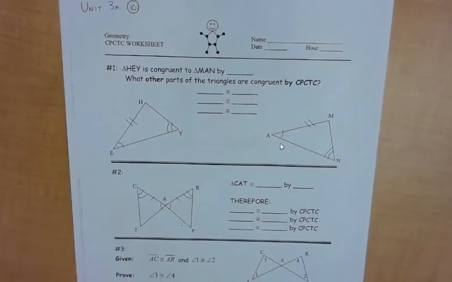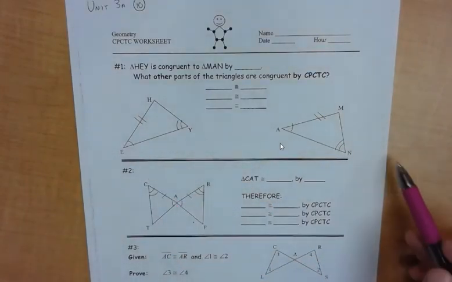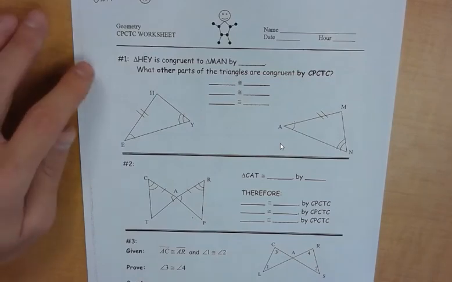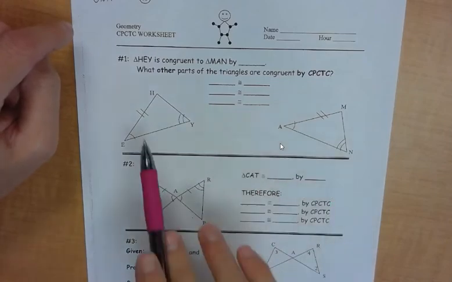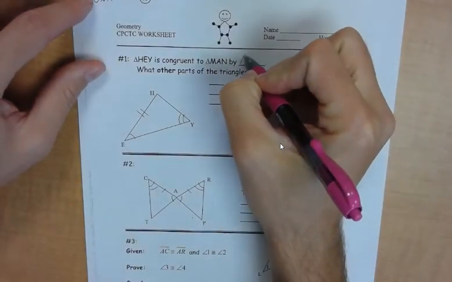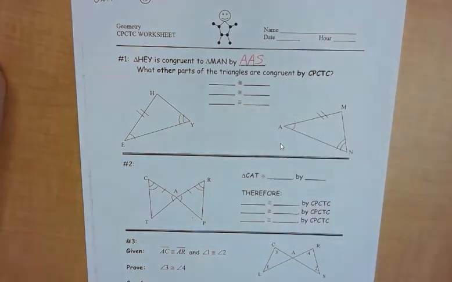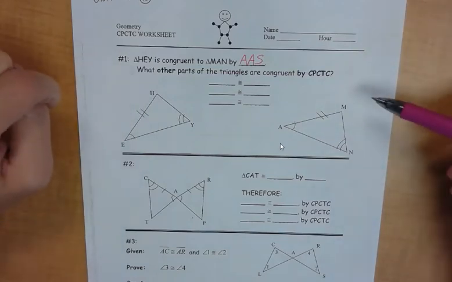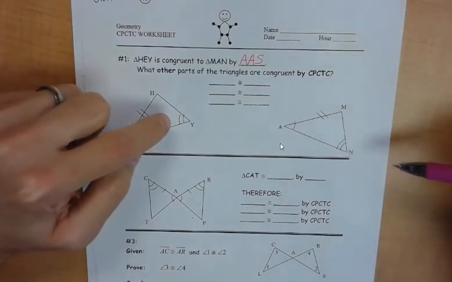So in our first example here, we are looking at triangle HEY and then triangle MAN. And we can see that they are congruent because we have 2 angles and a side in both of them. So we are going to say they're congruent by angle, angle, side. We know that we have, for instance, HE congruent to MA. Those 2 segments, Y and N, are congruent.